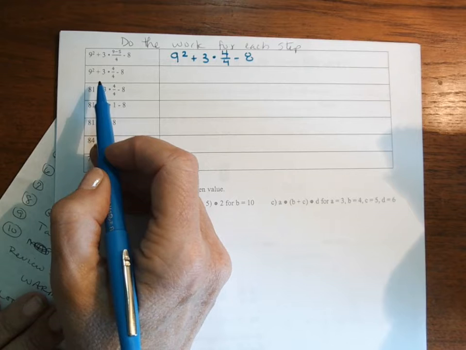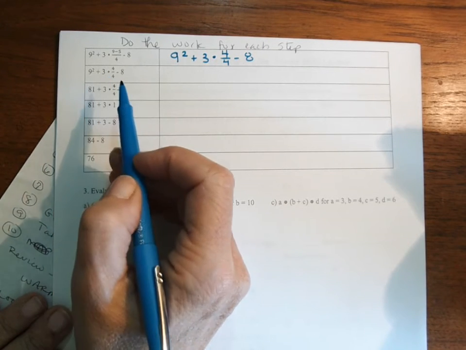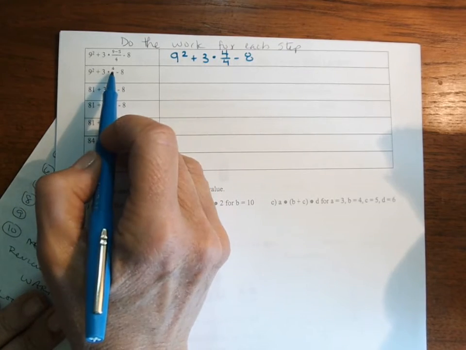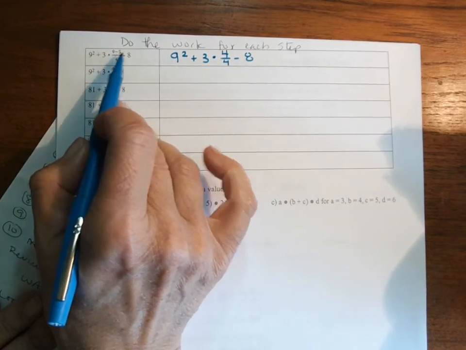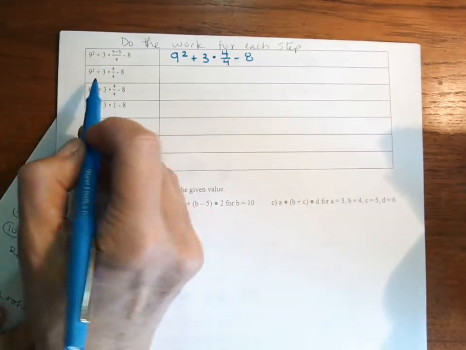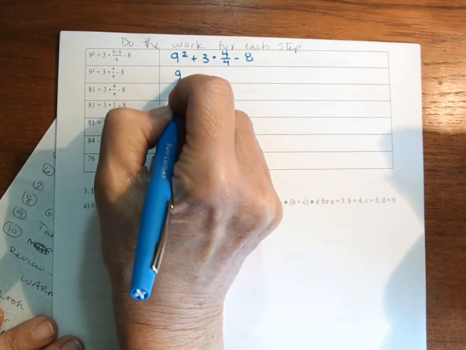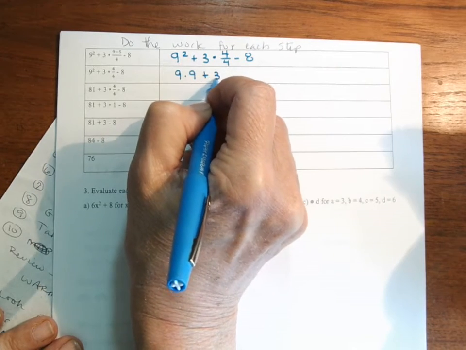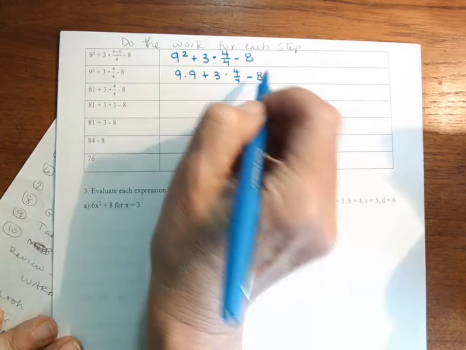The next thing I'm going to do is look at it and see, do I have any grouping symbols? Do I have any exponents? So now this isn't considered a grouping symbol anymore because it's a fraction. This was a grouping symbol because it had a math problem in the numerator. All right, so now I look at my exponents. Well, 9 to the 2nd power means 9 times 9 plus 3 times 4 over 4 minus 8.